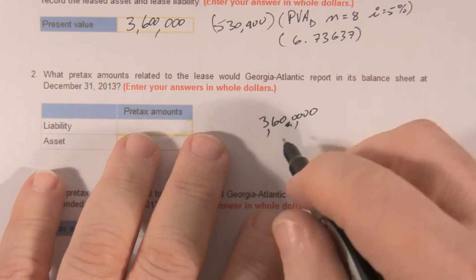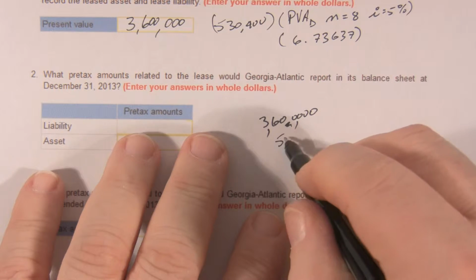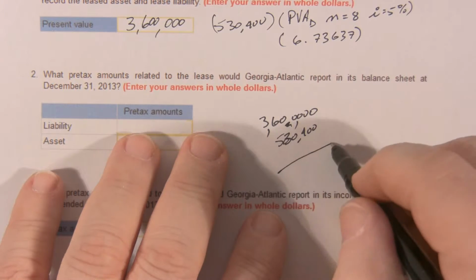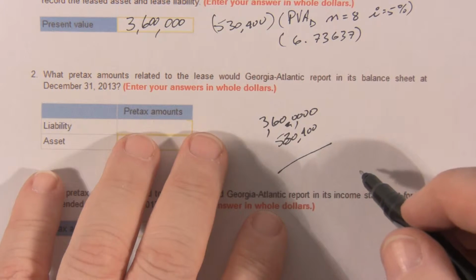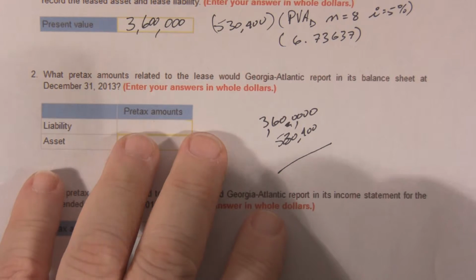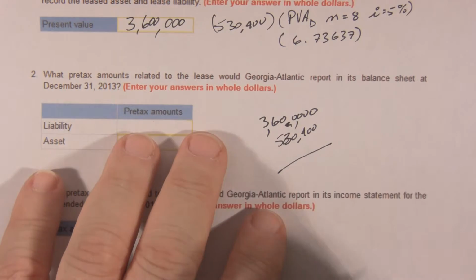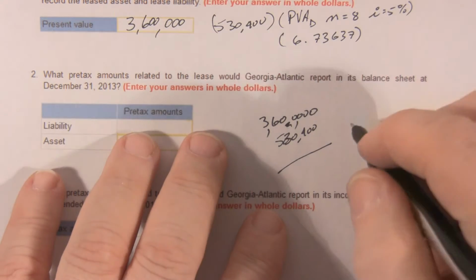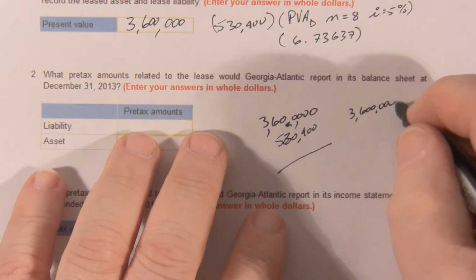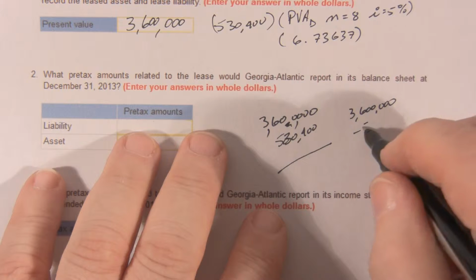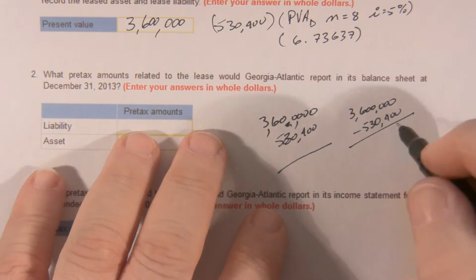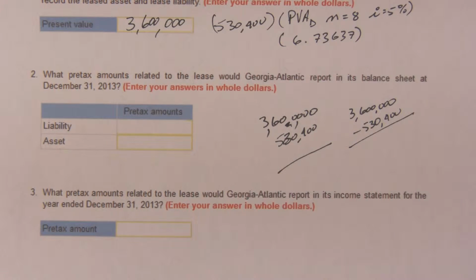Minus the $530,400 for the first payment, plus part of the second payment. Because remember, the second payment, part of it is interest, part of it is reduction of principal. So let's figure out what that would be. It's $3,600,000 minus the $530,400. So let's come up with that number.